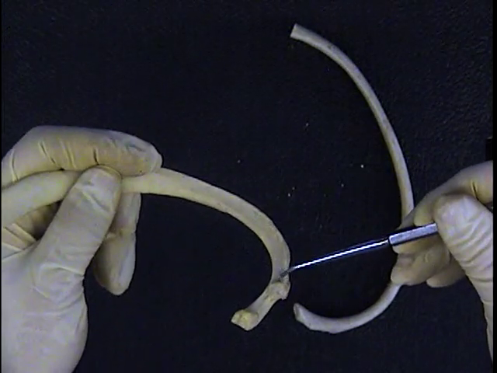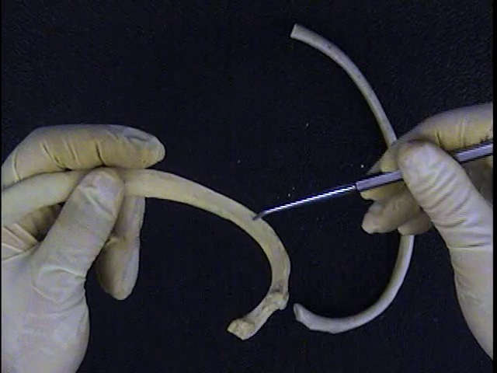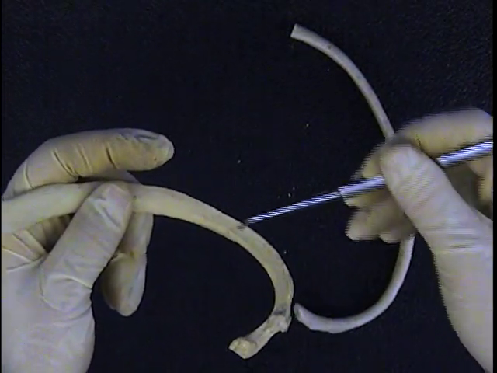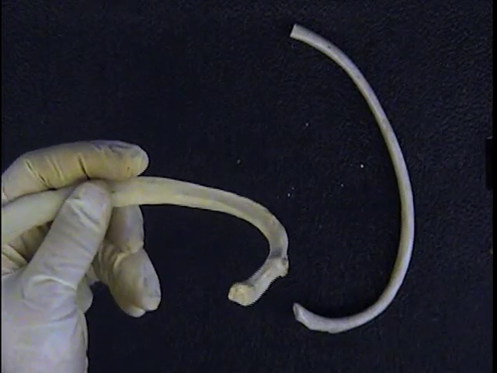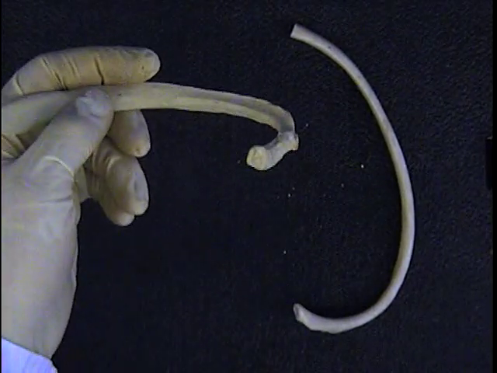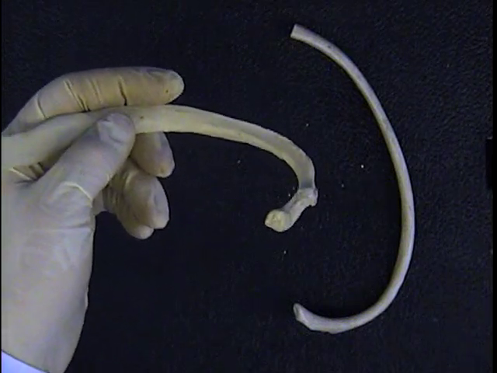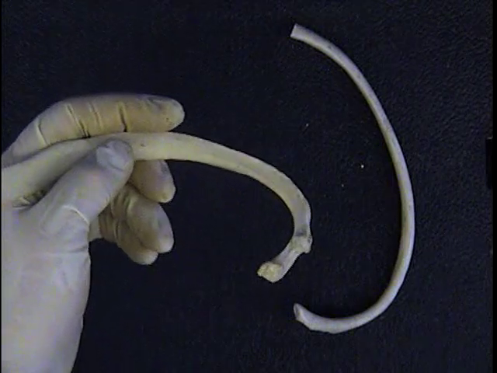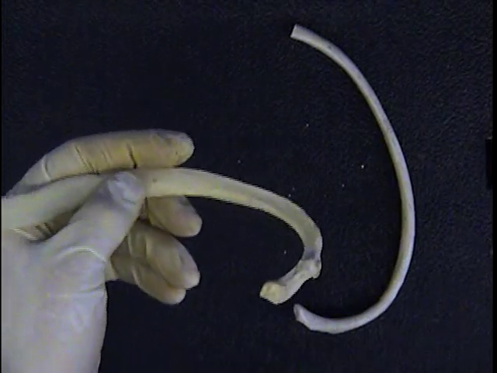Extending from the tubercle and along the rib, you have the subcostal groove, in which runs the posterior intercostal vein, posterior intercostal artery, and posterior intercostal nerve. And they run in that orientation from superior to inferior, making it the VAN orientation.